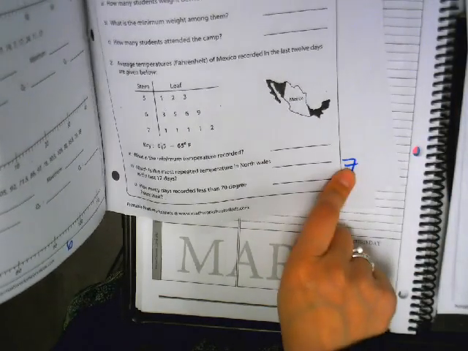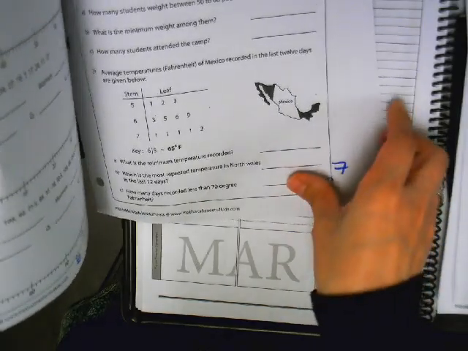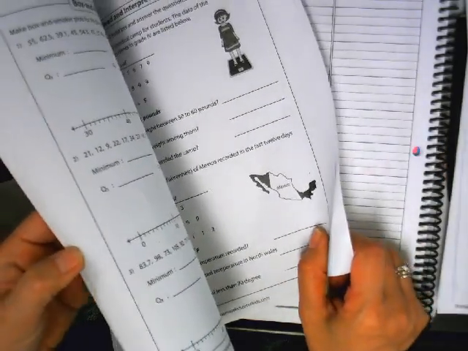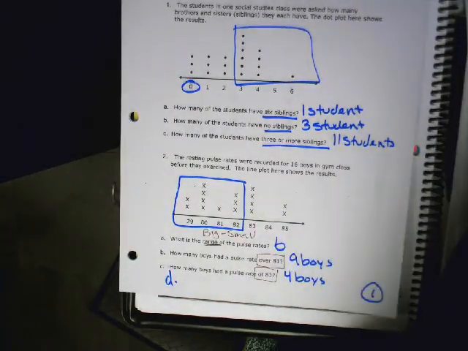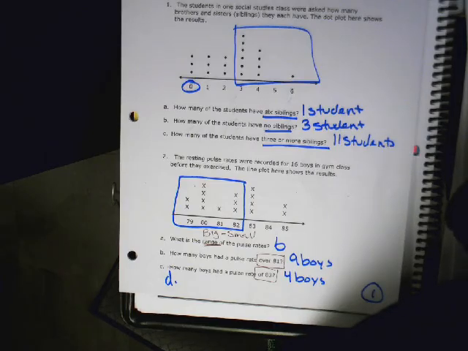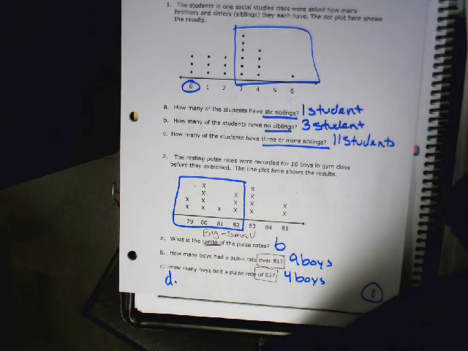We're just turning in at the end of the period. All right, are we ready?